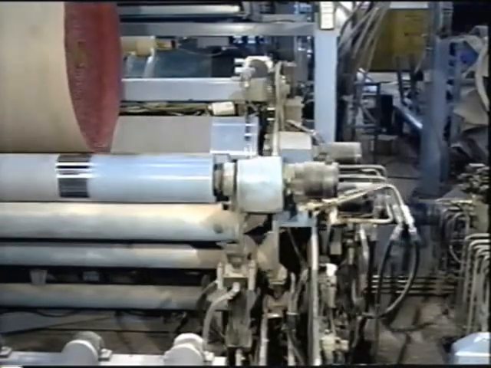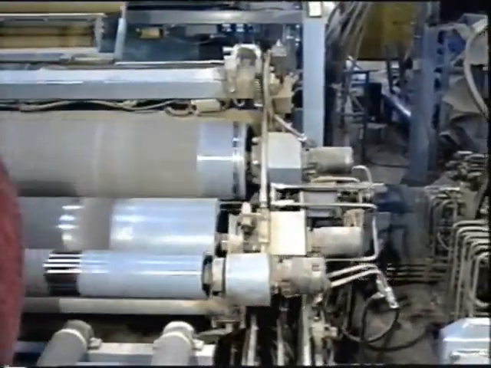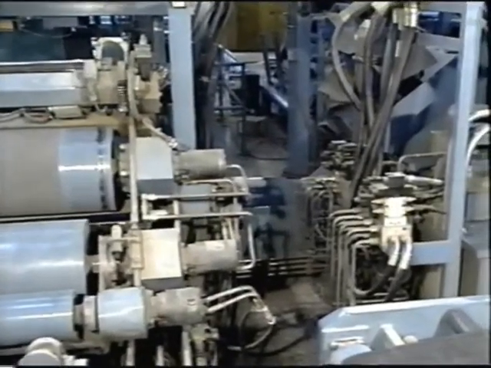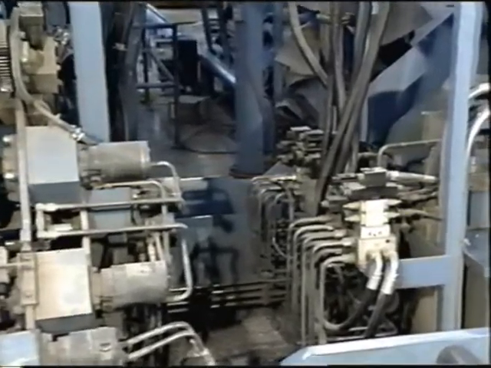This completes our lesson on hydraulic actuators. In the next lesson, we will look at how we control the energy in a hydraulic system.